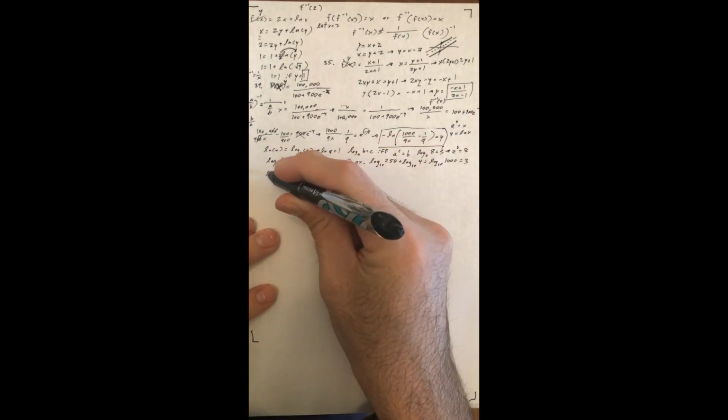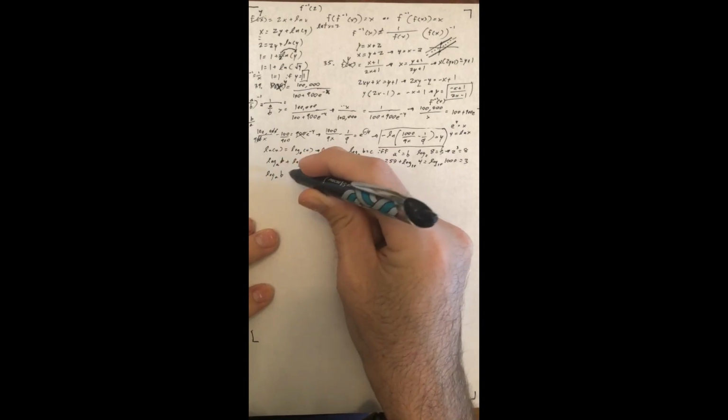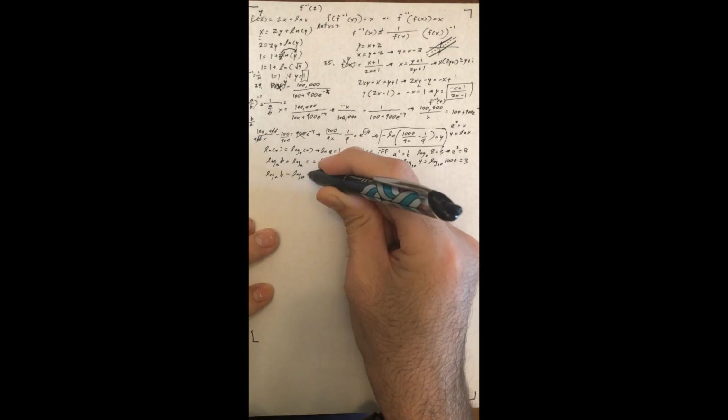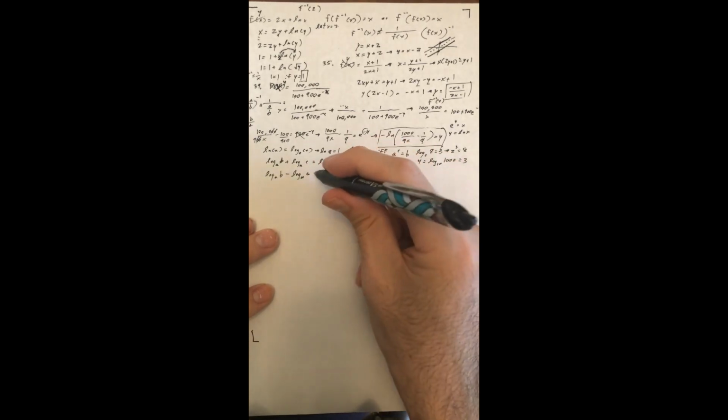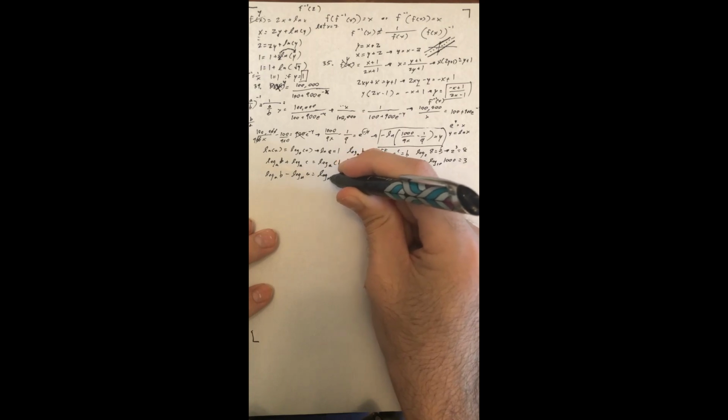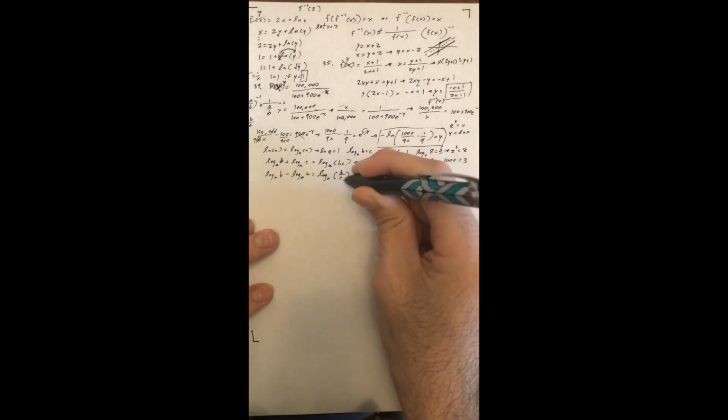Okay, so what's another property? It's very similar to the other one: log base a of b minus log base a of c. I'm hoping you can guess what this already is. It's log base a of b over c. In other words, the difference of two logs is the log of their division. I guess you could say it as the log of their quotient. But that's what that says. You can come up with an example of that; I did one for the other one.